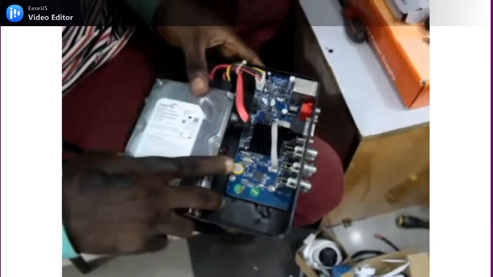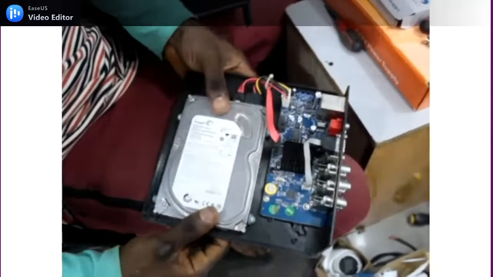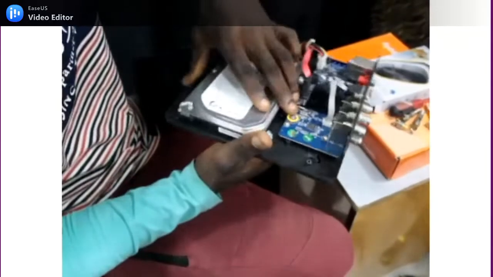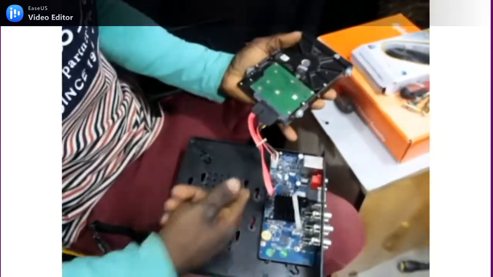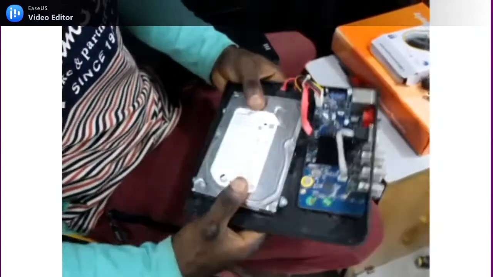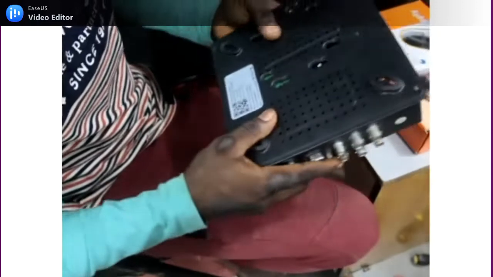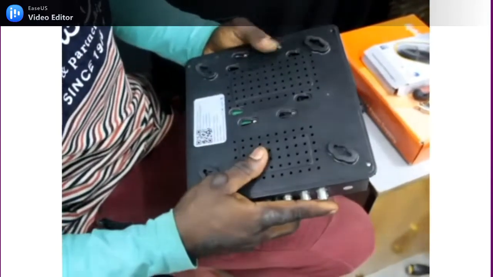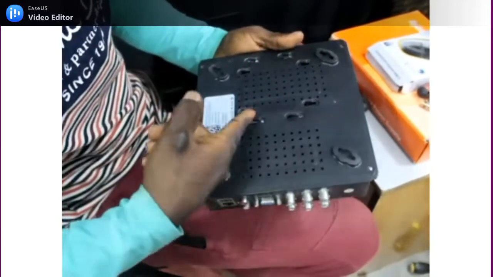So you can see we've successfully plugged the power to the hard drive, and you can see there are some holes here. These holes are actually used to tighten the hard drive. You can see the screw hole here, one here, two here, three here, and four here.